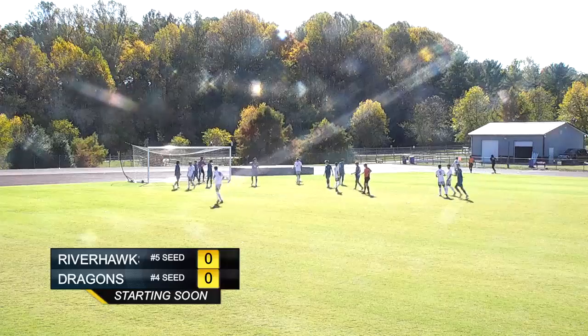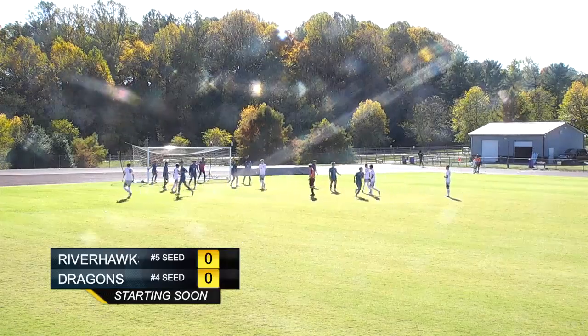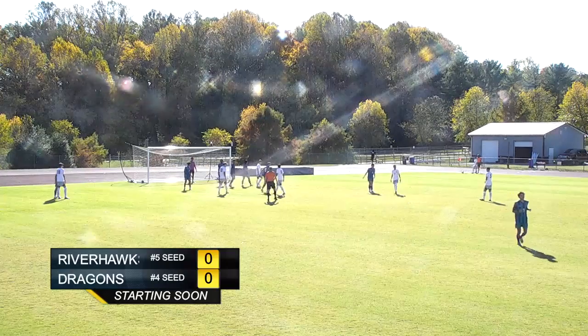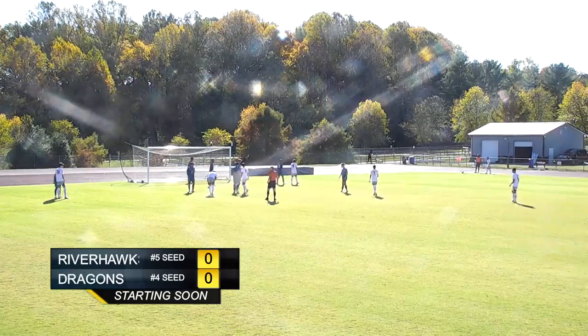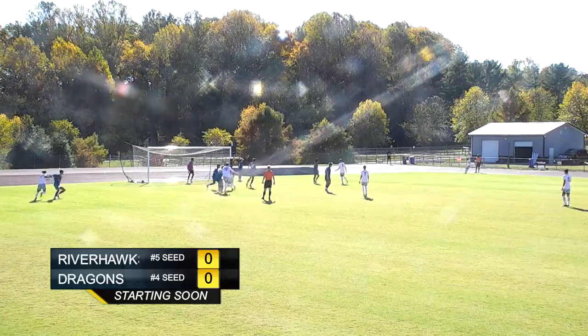Corner kick for Dragons. Throughout the game, you will hear me repeat information. I am doing double duty up here as PA announcer and as play-by-play, so I apologize if you hear any of that. It's a cold day, by the way. It is in the low 60s, high 50s.